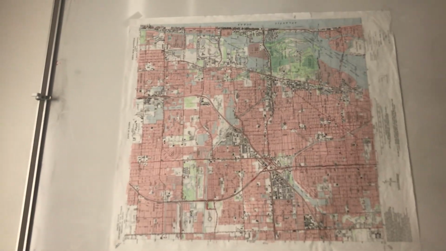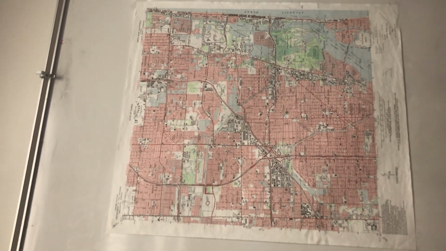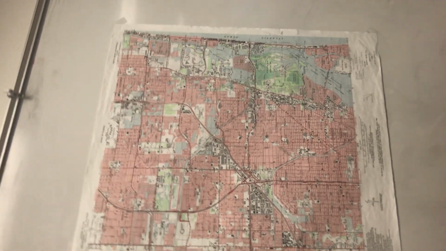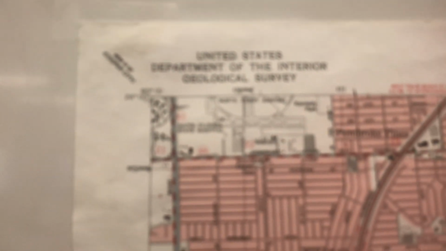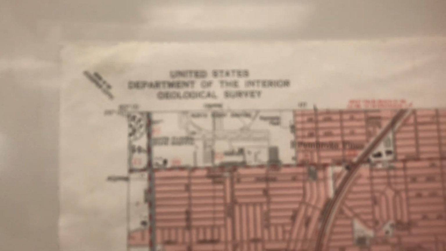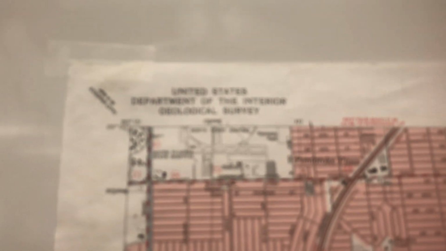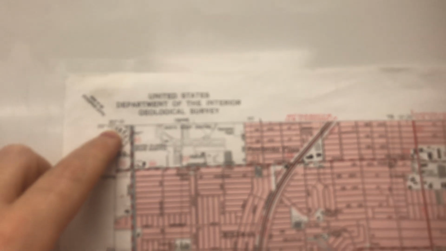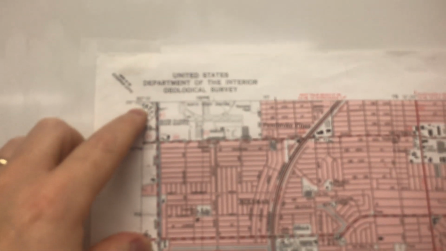So, there's a map. It happens to be, I believe, of North Miami. And these are the typical maps that we use. If you look in the northwest corner here, you will see, if my camera focuses, which it's not doing very well, you'll see that you have latitude and longitude marked here, but we don't really use that very much in practice.